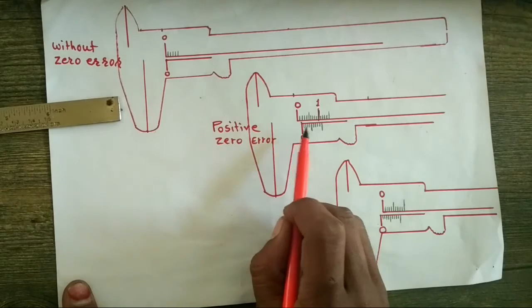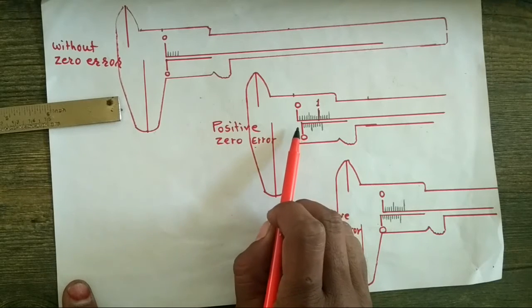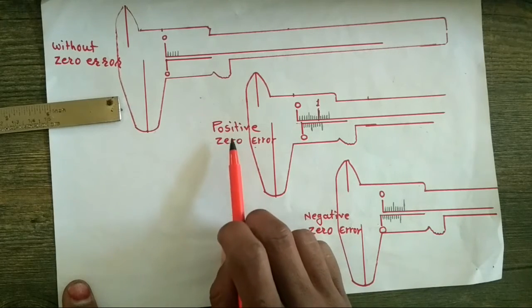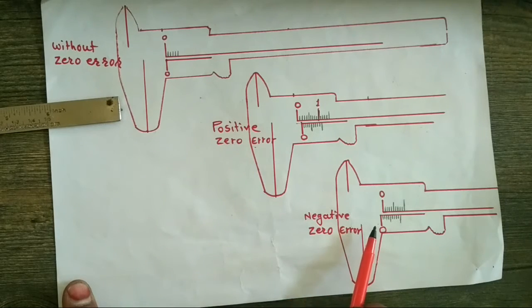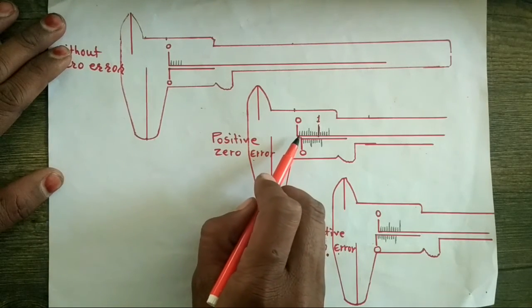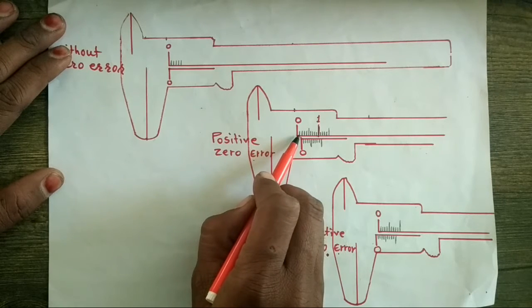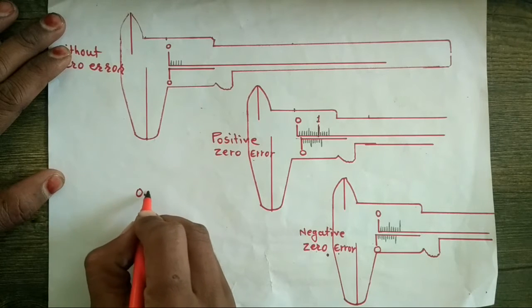In this position, this is called positive zero error because this instrument is giving an excess value. This is the excess value, so positive error is always subtracted from the final reading, and this situation is called negative zero error. This negative error is always added to the final reading. You can see this 0 has crossed the first line of the main scale, so the main scale reading is 0.1.